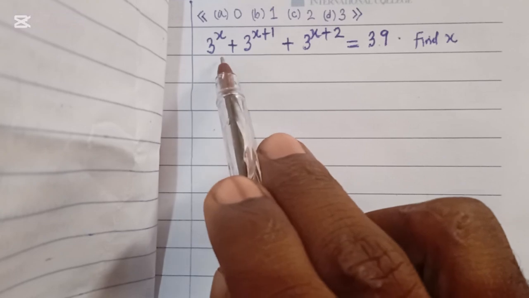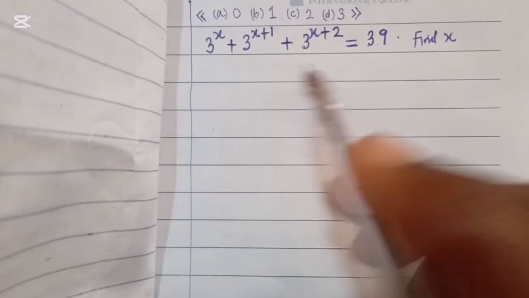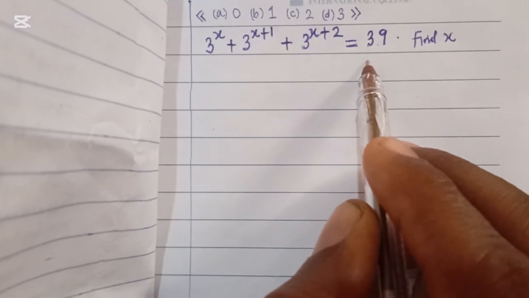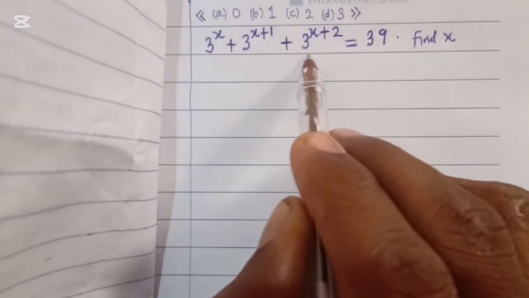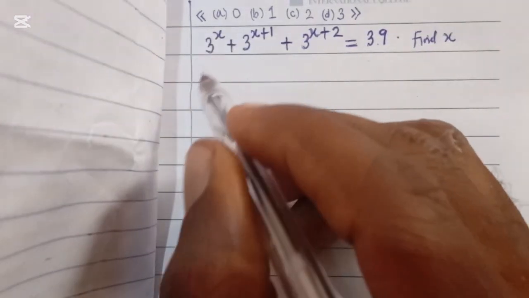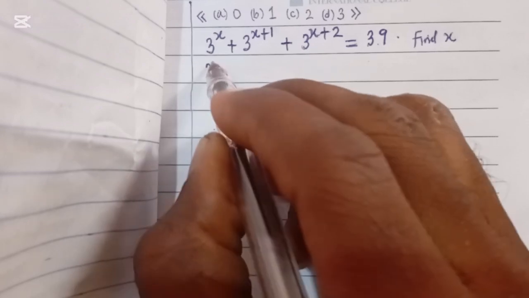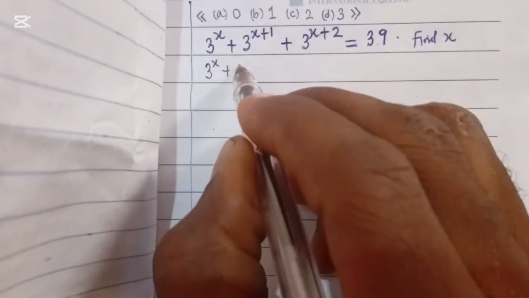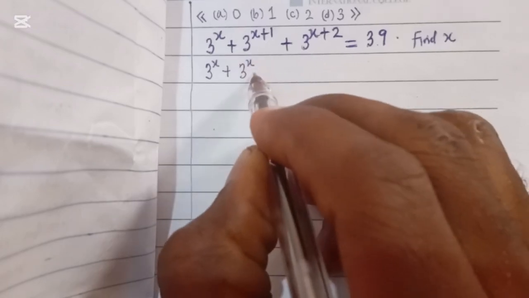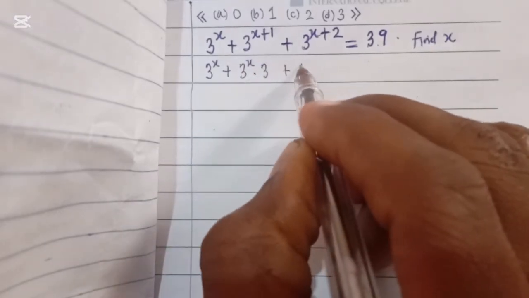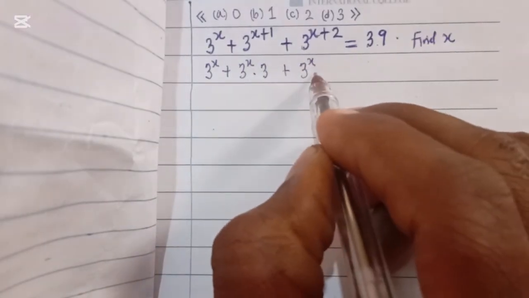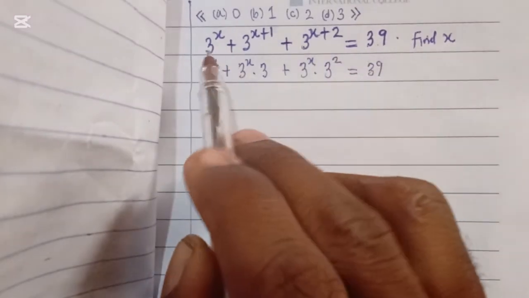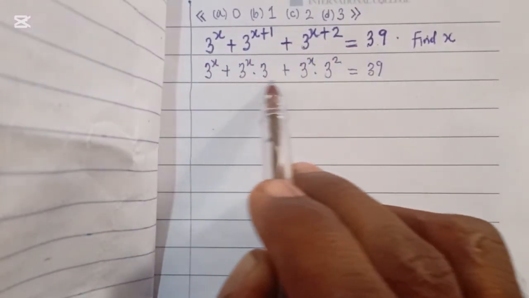So what you can simply do is to bring out 3 to the power of x. You can factorize it out, since it is common on this side of the equation. Before we even do that, we can rewrite this as 3 to the power of x plus 3 to the power of x times 3, then 3 to the power of x times 3 to the power of 2, right? I hope you understand. This line here is the same thing as this line.